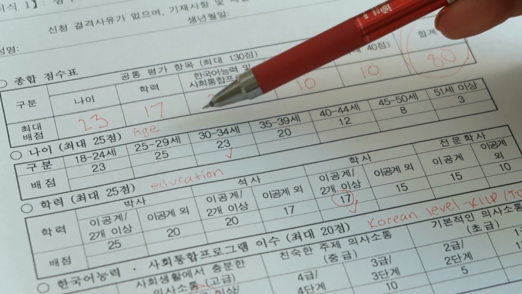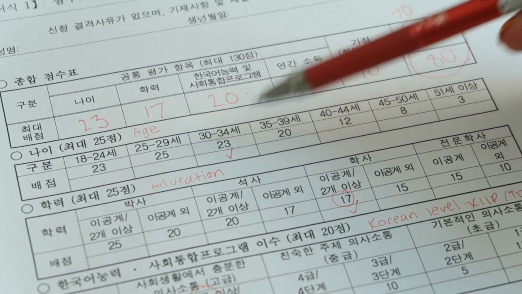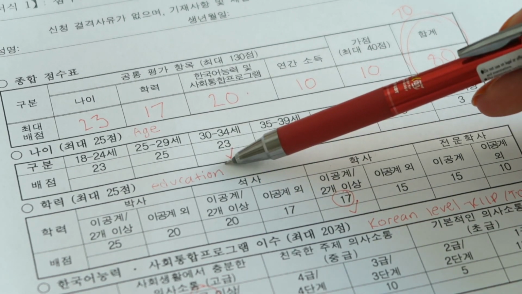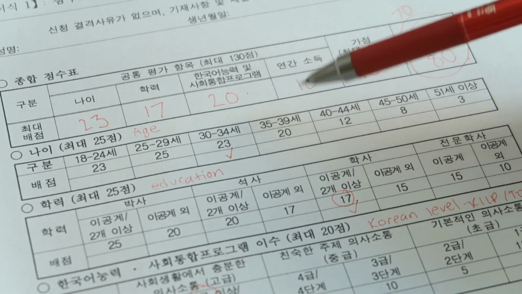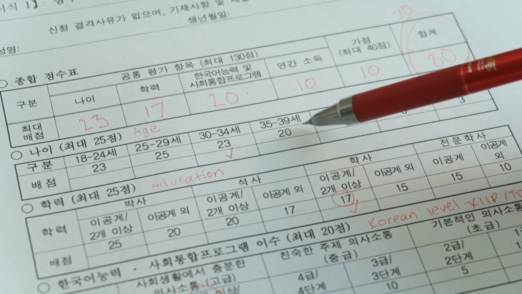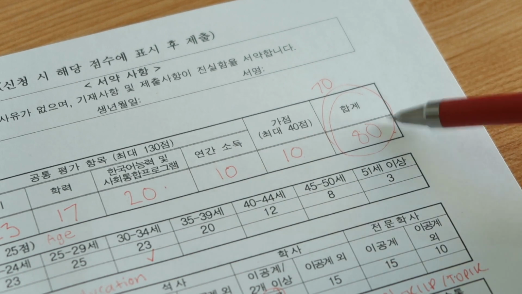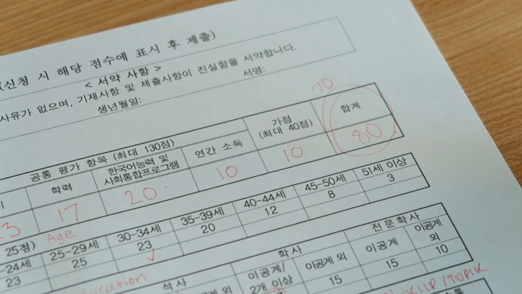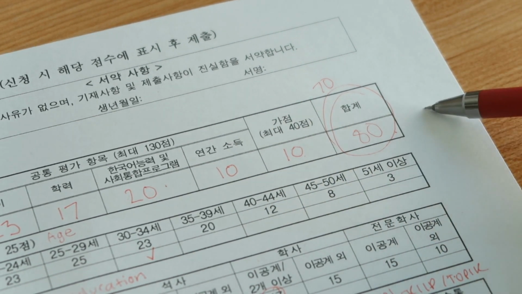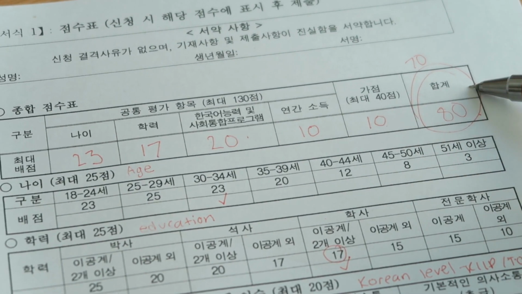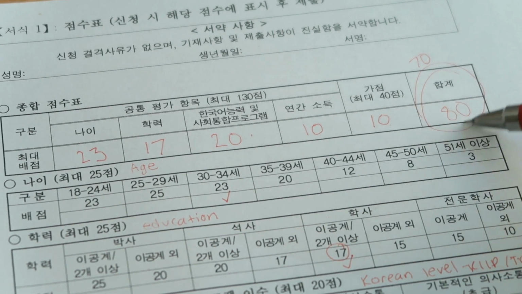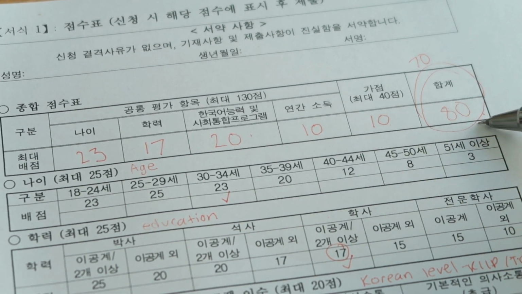I'm in this bracket between 30 and 34 years old, and I have 23 here. Now, the moment that I turn 35, I will lose points, which means that I will only get 77 total points. And then what can I do? The only thing that I can do at this point is to find points elsewhere. So that's something that I wanted to point out to you guys, to keep in mind that these points have to be proven every time you renew.